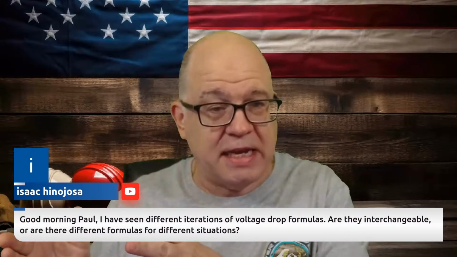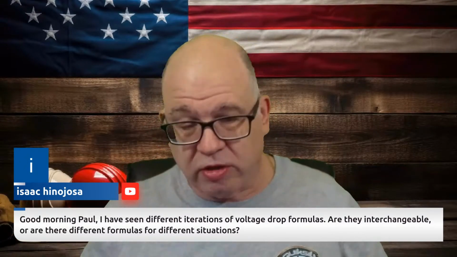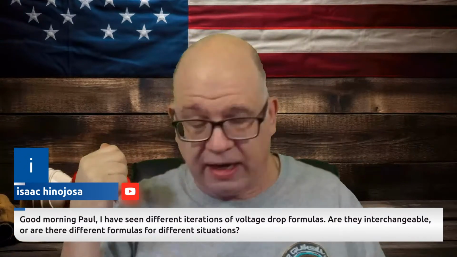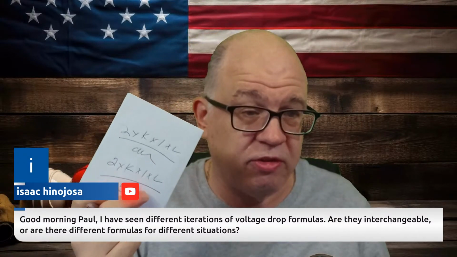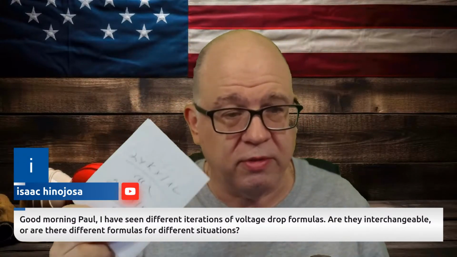Then you can go chapter 9, table 8. So it really depends on what you're dealing with, but you got to know the amp load at the end. You got to know the length one way. Now, the only difference between this and three-phase is you exchange that 2 for a 1.732.